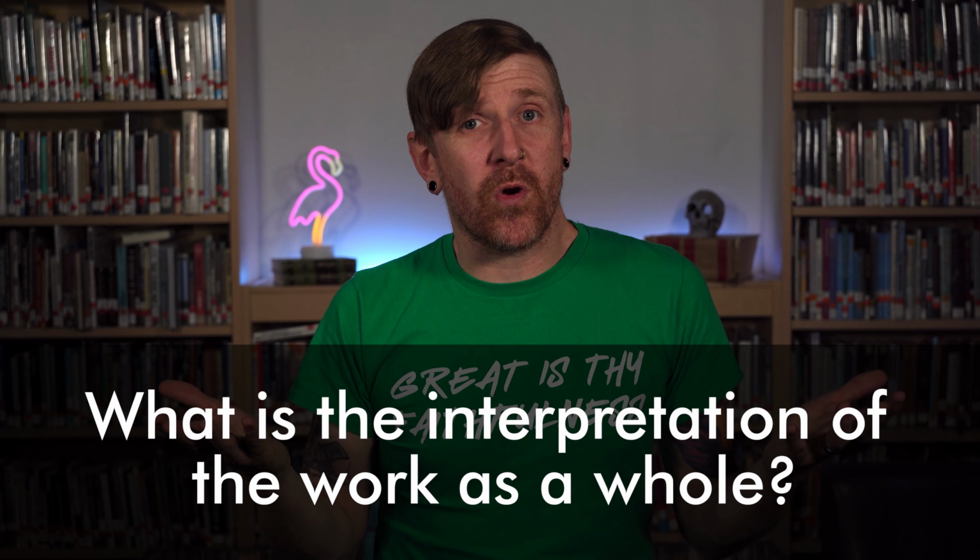In this second sentence, I'm going to articulate the inferences I can make about characters, relationships, conflicts, and/or other plot events based on the actual literary moments that I included in sentence 1. This is where I'm answering the second question that we generated when we broke down the prompt. The question that is, what is the interpretation of the work as a whole? Here's what sentence 2 would look like.